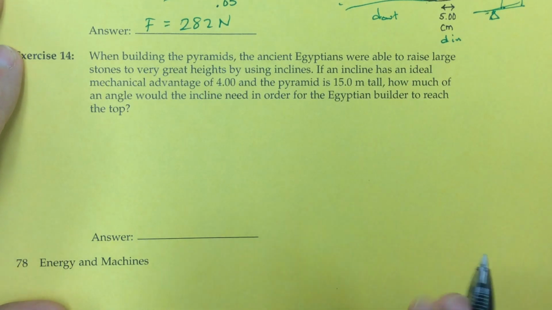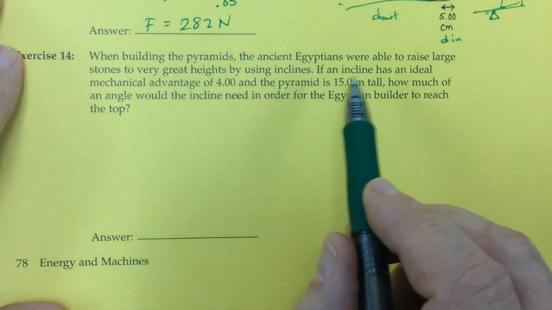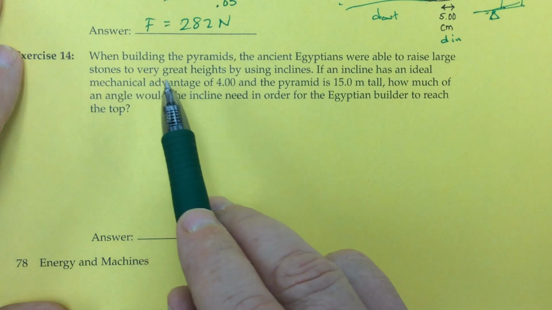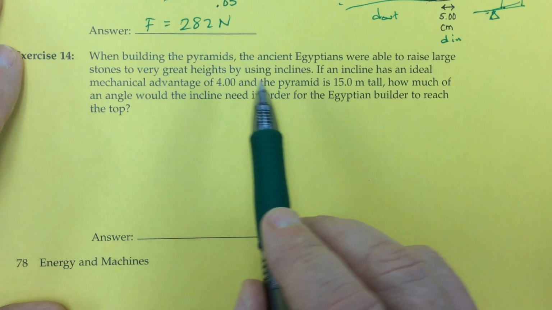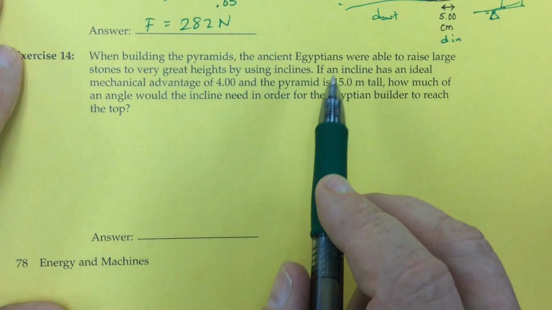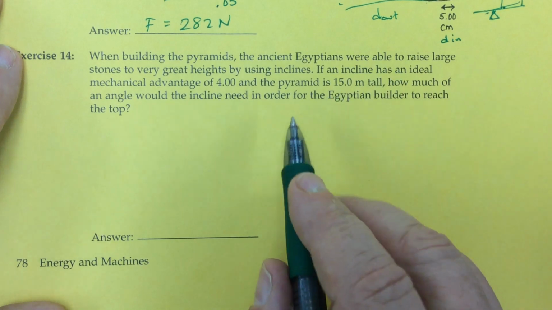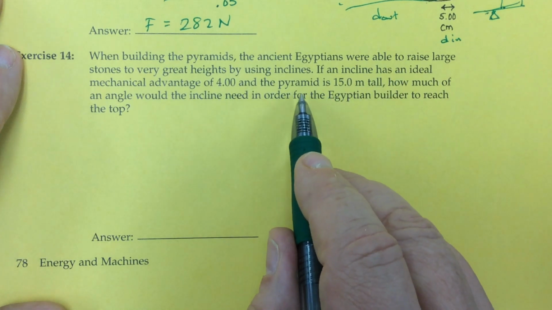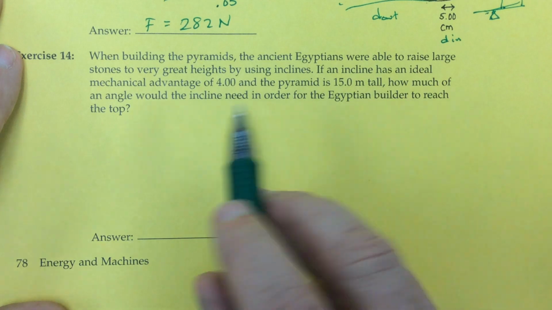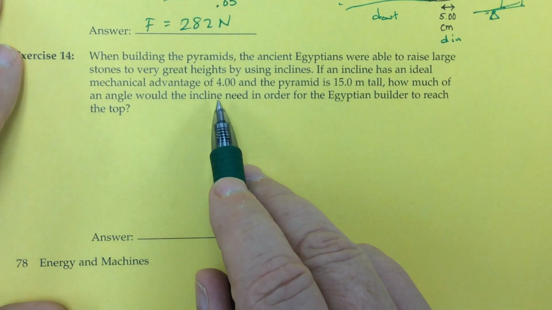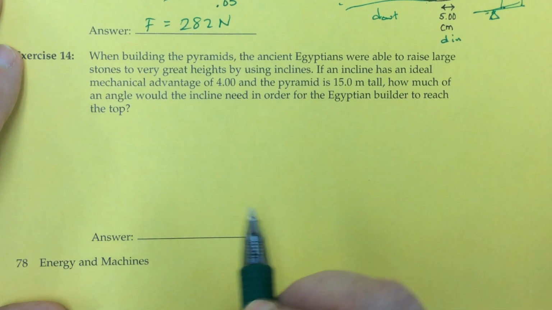All right, so when building the pyramids, the ancient Egyptians were able to raise large stones to very great heights by using inclines. If the incline has an ideal mechanical advantage of 4 and the pyramid is 15 tall, how much of an angle would the incline need to be for the Egyptian builder to reach the top?